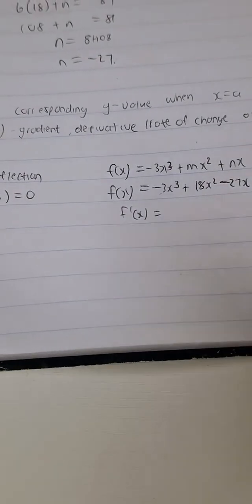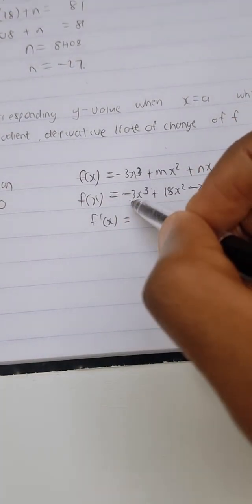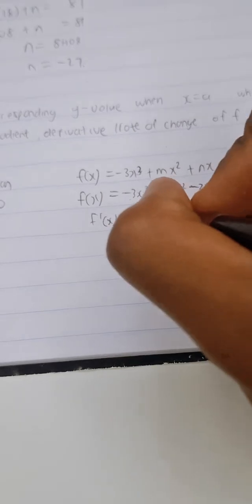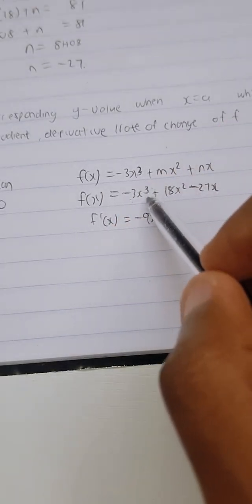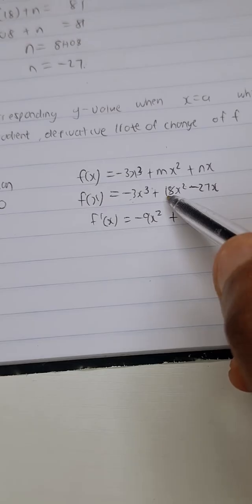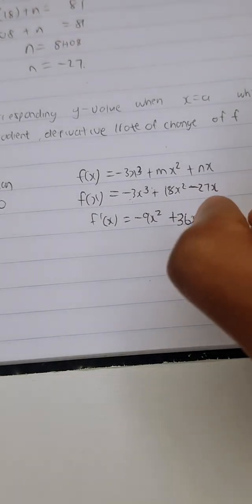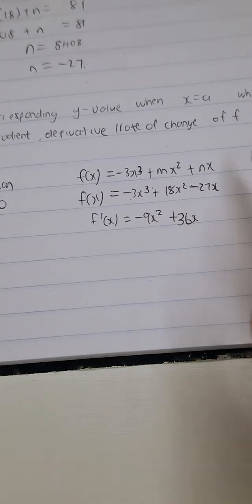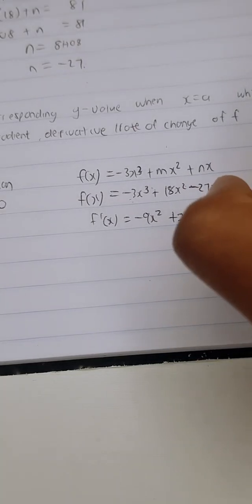First derivative. If we get the first derivative, what do we get, guys? Take the 3 multiplied with the negative 3, we get negative 9x. The subtraction of 3, we subtract 1 from 3, we get x squared, plus take down the 2 multiplied with the coefficient, we get 36, subtract 1 from the x to the power 2. 2 minus 1 gives us x to the power 1.